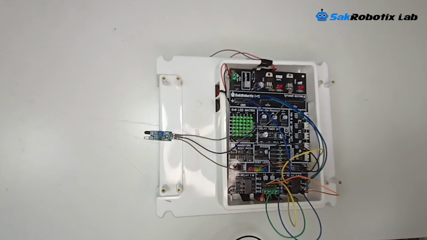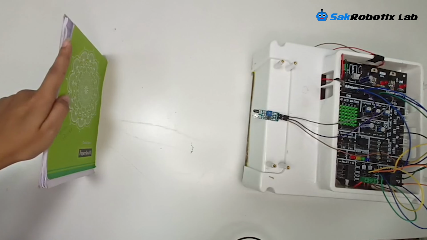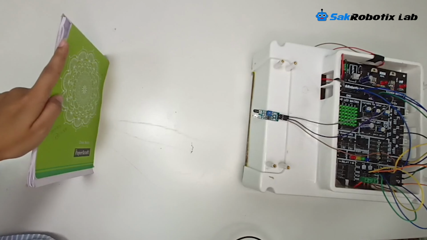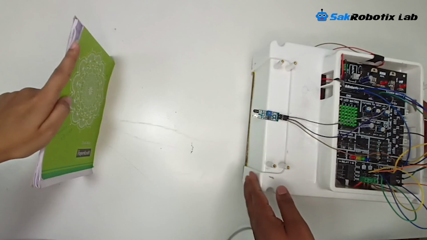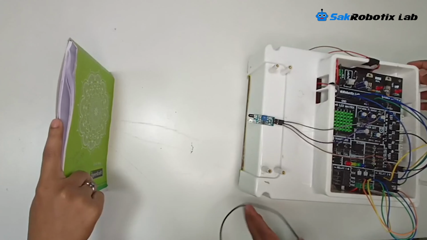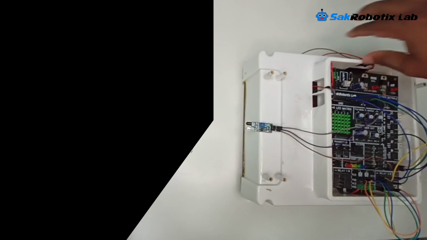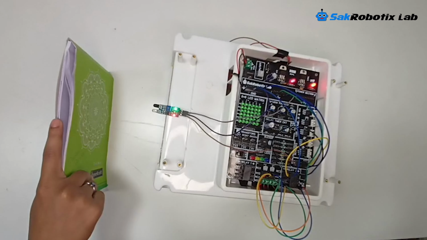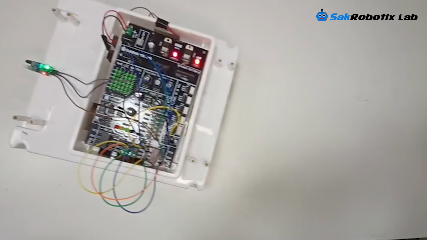Now we will see how the robot will work. As we know, when the IR sensor detects an obstacle, the robot will stop, but when it does not detect an obstacle, the robot will move. So here we will give the power supply, and let us see how it detects. Now we will give the power supply to the robot. There is no obstacle, so the robot moves. When it detects the obstacle, the robot will stop. Now there is no obstacle, so the robot will move again.